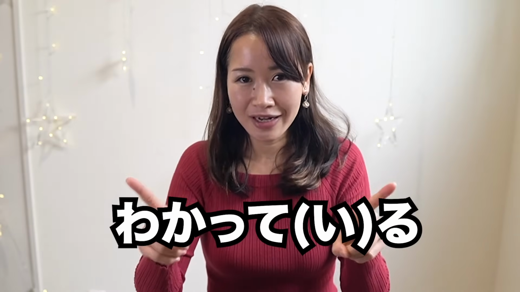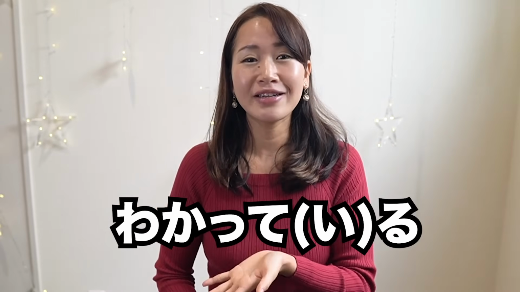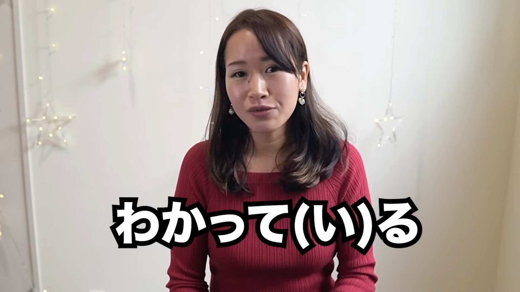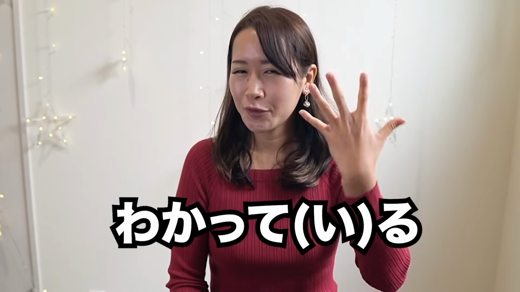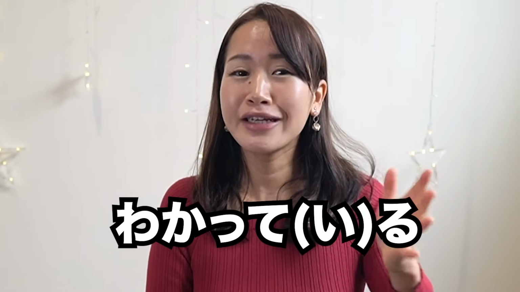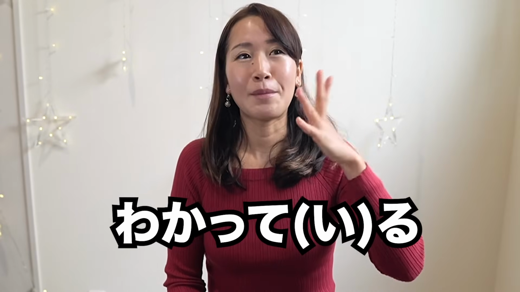If you say わかってる, the meaning changes completely. わかってる basically means I've understood that before you told me. So わかってる conveys the nuance that it's not necessary for you to tell me. Please stop telling me. So a kid or a teenager would say this to their mom a lot.